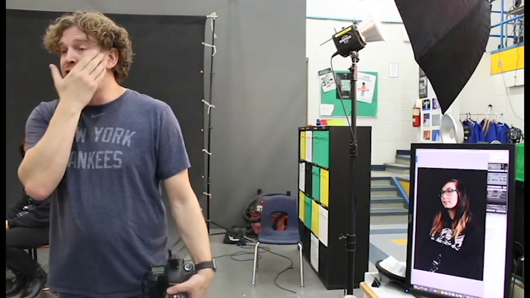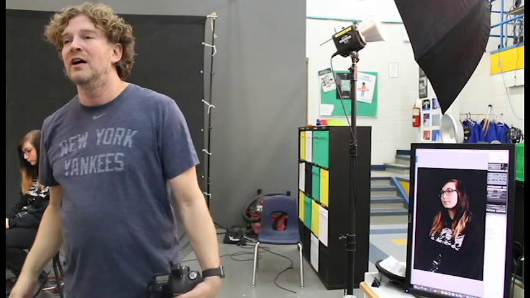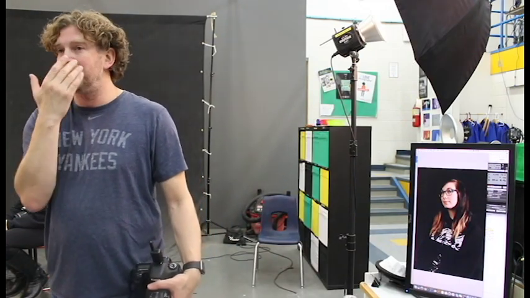So what are the advantages to broad lighting? Broad lighting, because it's brighter, reduces the amount of wrinkles and things like that. Crow's feet, bags under the eyes. Because it's brighter, you don't see as much of that definition that the shadows can really highlight.